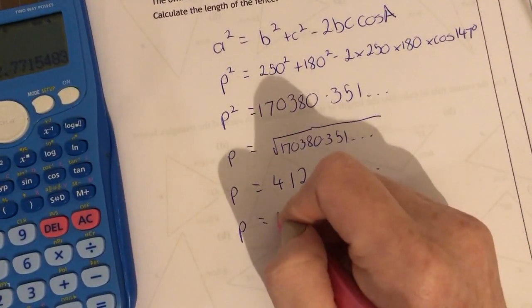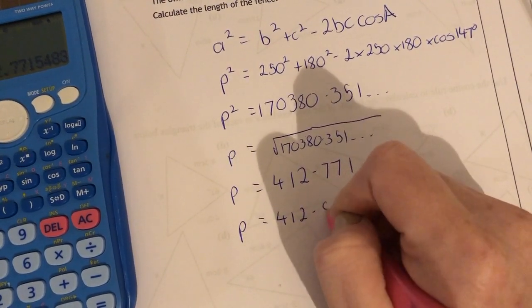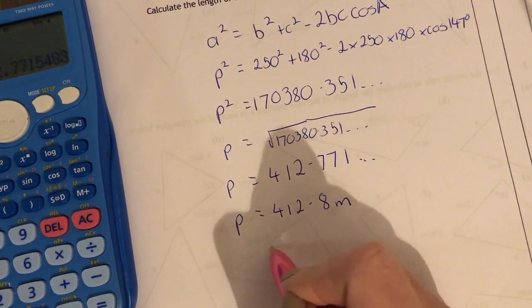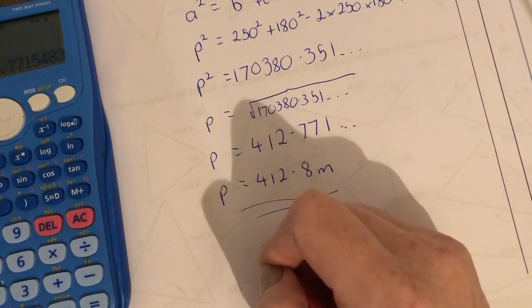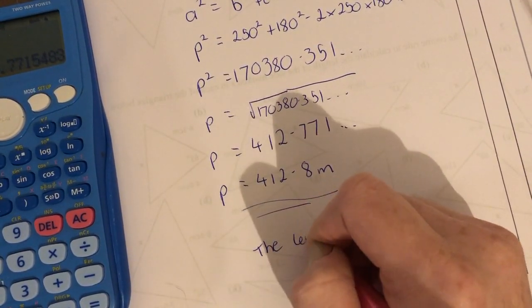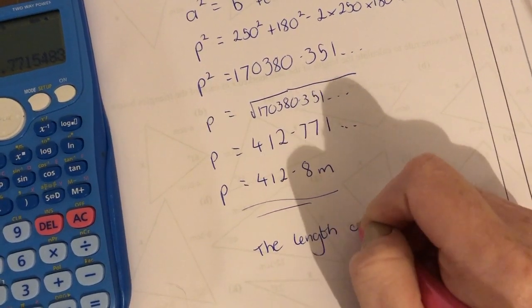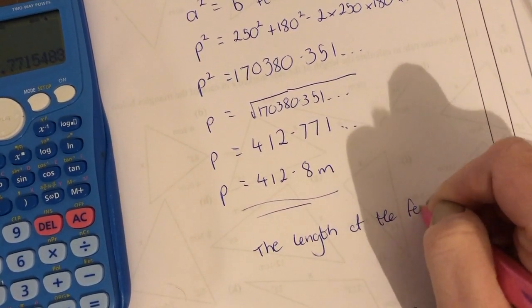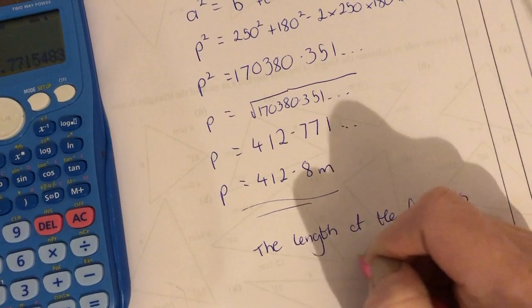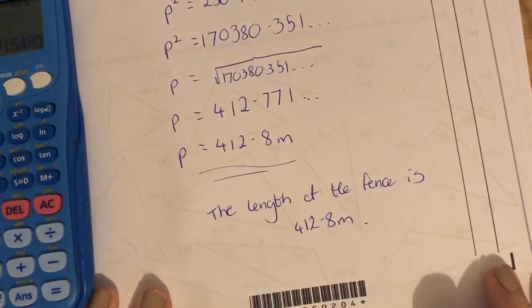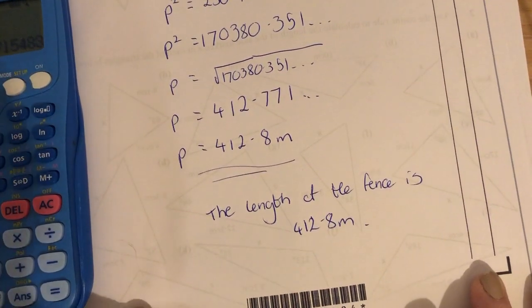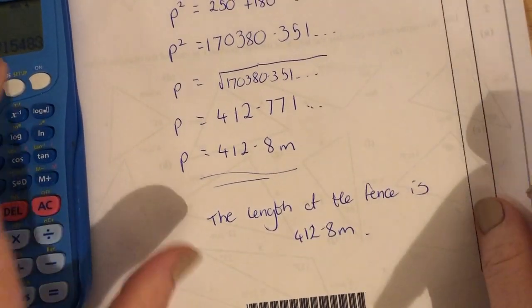Let's just see, does it ask us to round it to anything particular? Nope, so I'll maybe go 412.8 meters. There we go, and you can just write at the end the length of the fence is 412.8 meters. So just put it back into context, it's always good practice. Right, that's the second question I'm going to do.